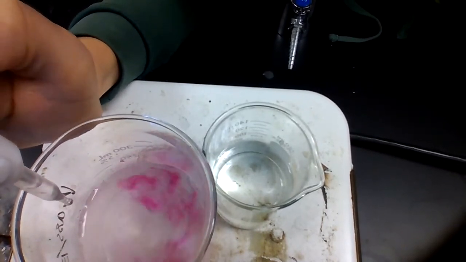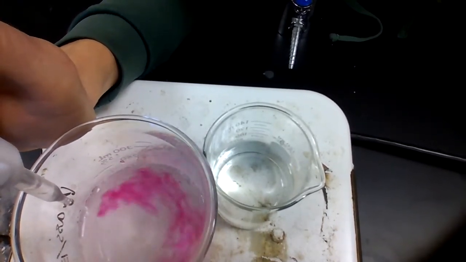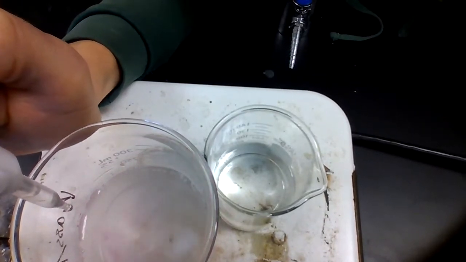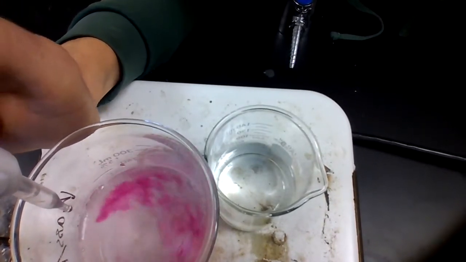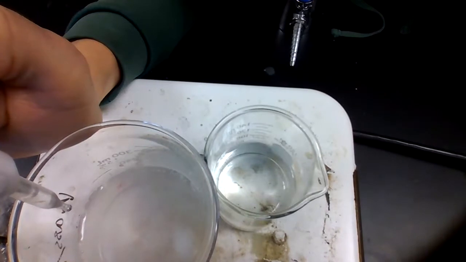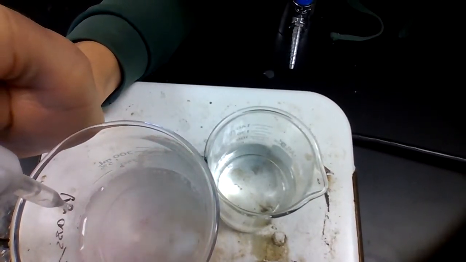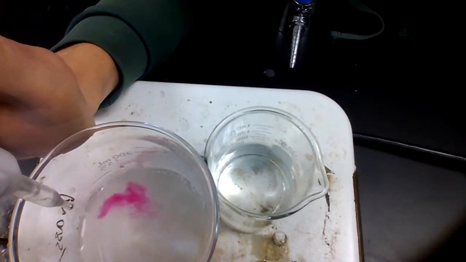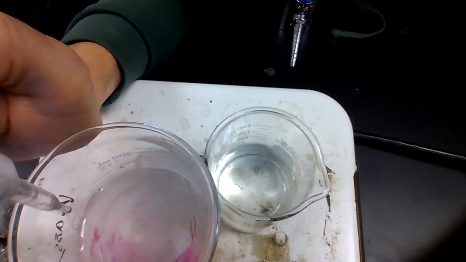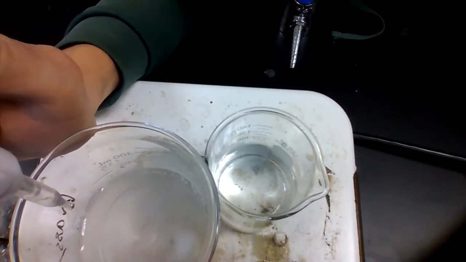If it keeps disappearing, then we're not done yet. Welcome to titration. It can be a mesmerizing experience, and it can be a frustrating experience.